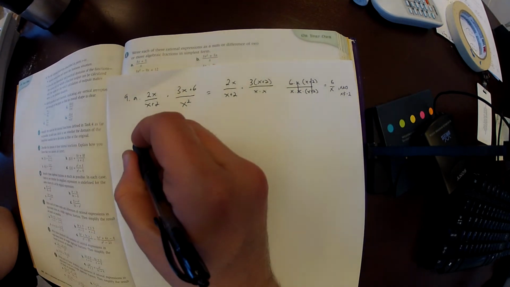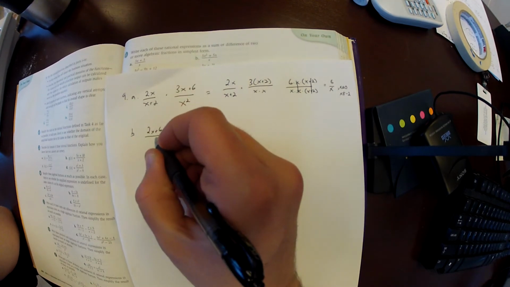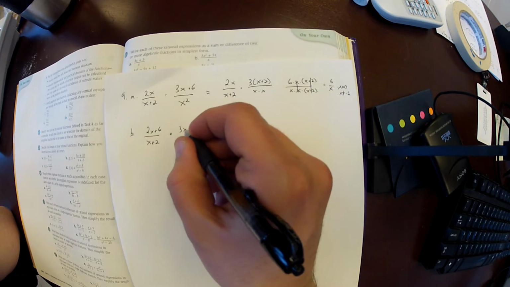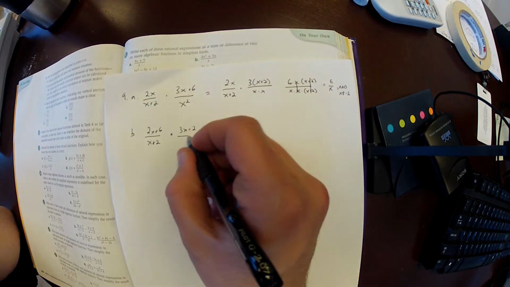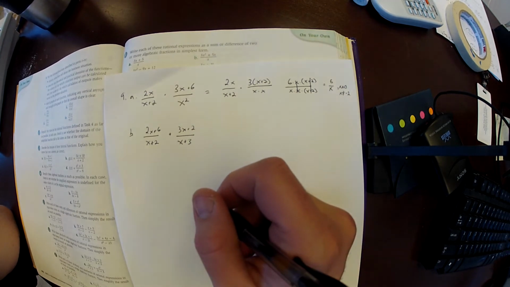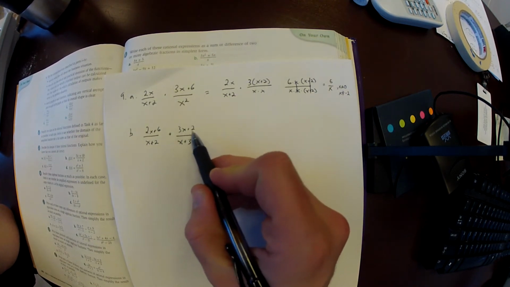So let's try part B. In part B, we have 2x plus 6 over x plus 2 multiplied by 3x plus 2 over x plus 3. And I'm going to do the same work I did in the last problem. I'm going to try to factor where I can. With 3x plus 2, nothing's going to factor out of this part.